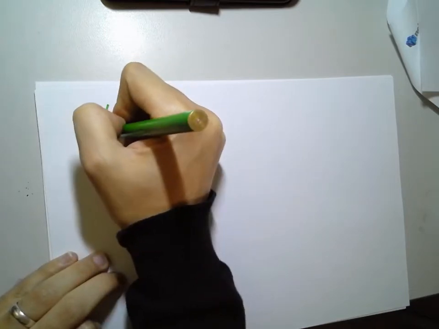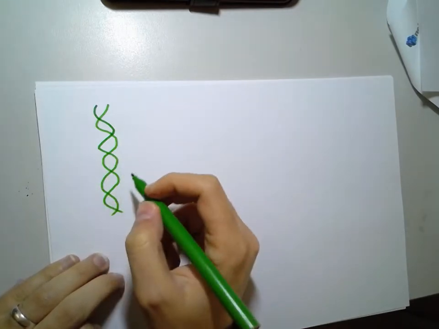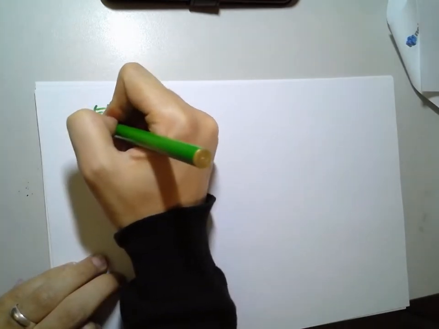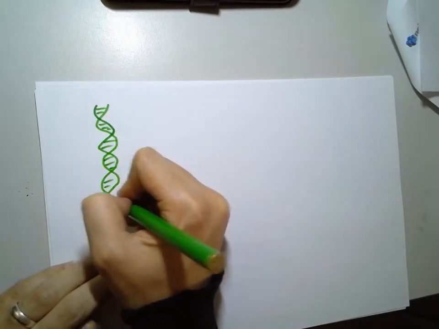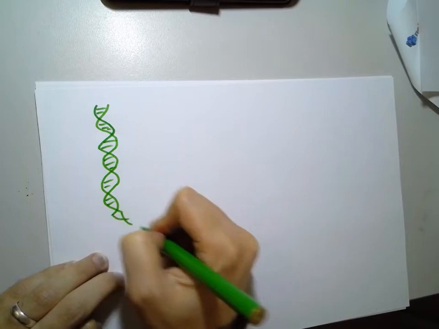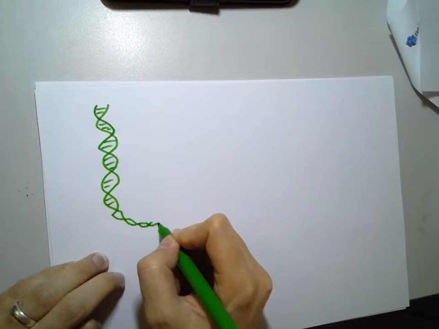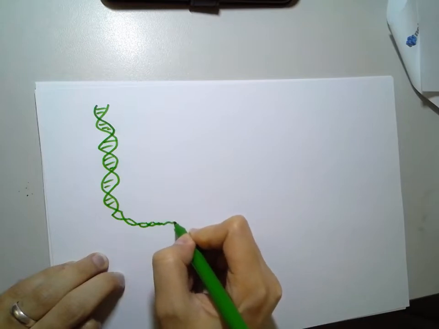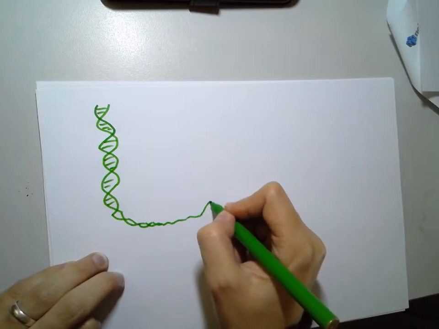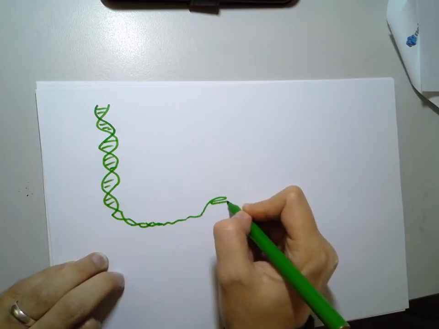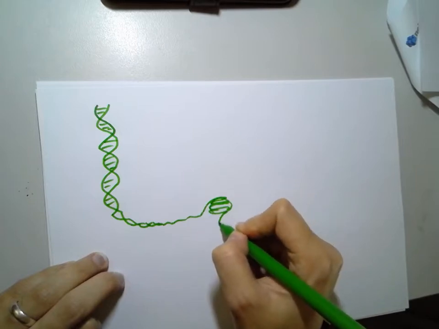This is a double helix structure, a twisted ladder formation, looking like this, and then eventually getting smaller and smaller in the distance, and eventually you're going to have DNA wrapping around the protein. It's one protein, this is another protein.